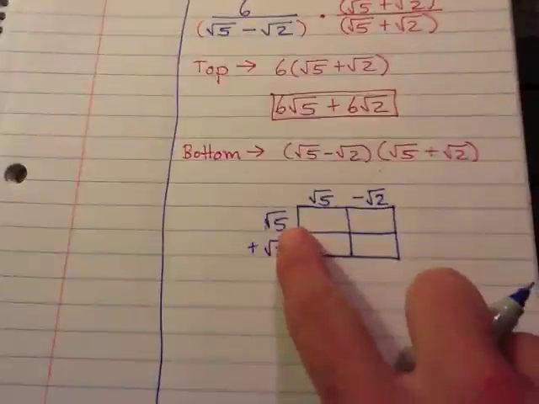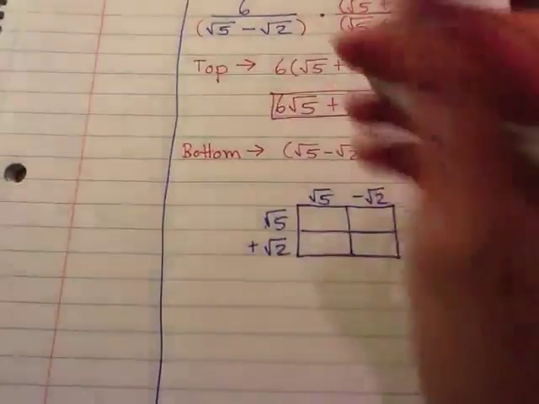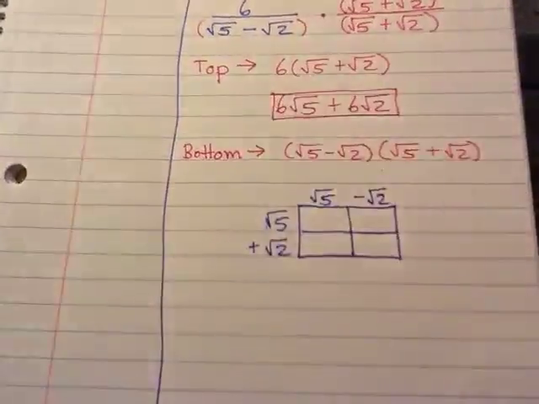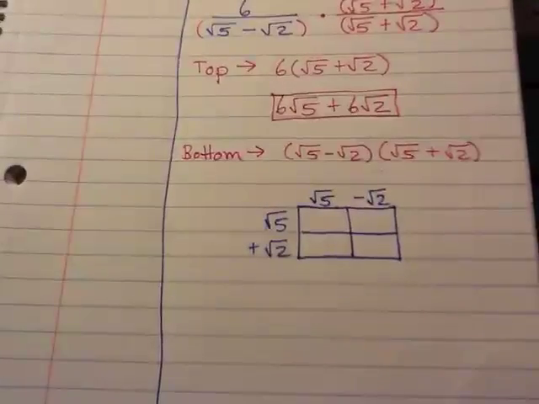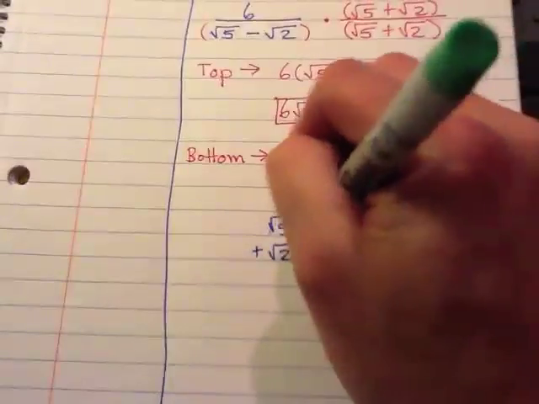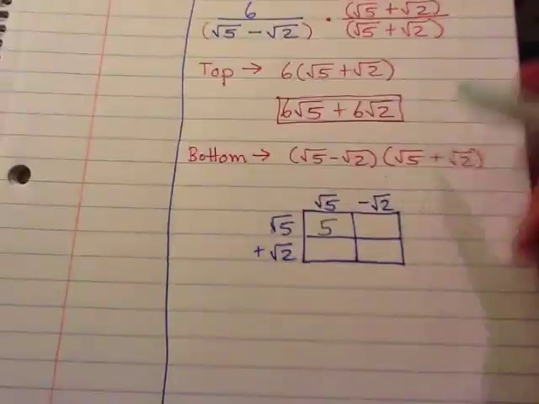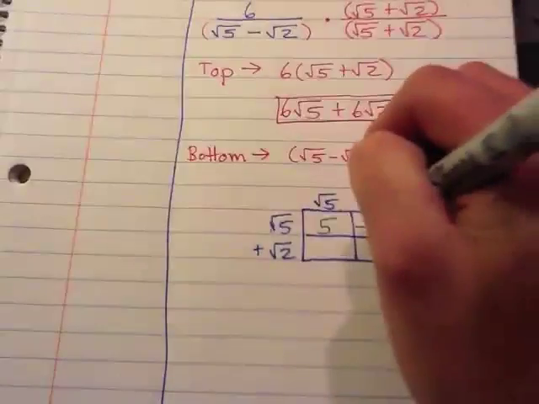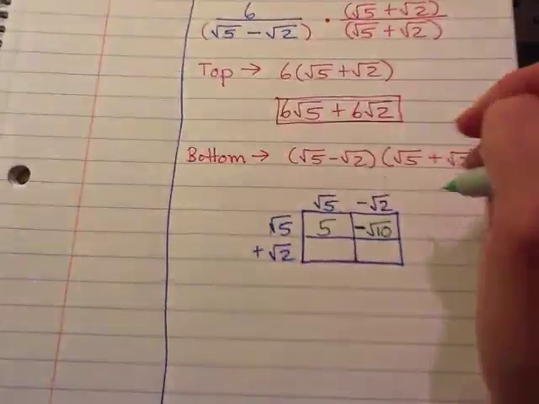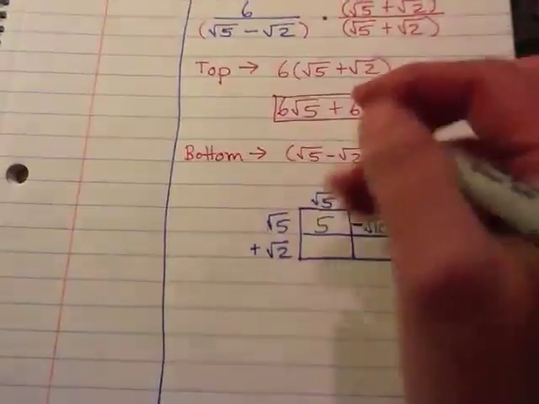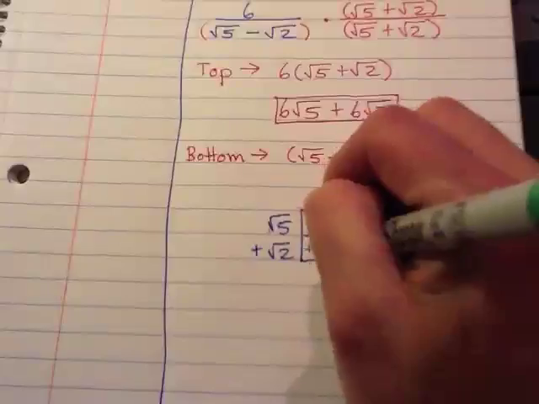So notice here the square root of 5 times the square root of 5 is 5, or square root of 25, which is 5. So you have a 5 here. Then you multiply square root of 5 times square root of 2 and you get a negative square root 10. Here you have a positive square root 10.